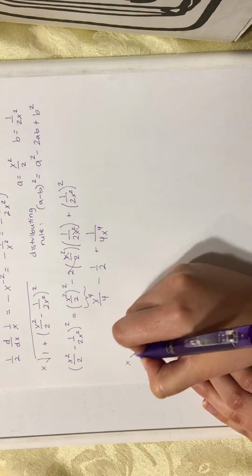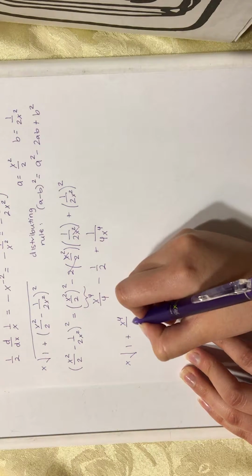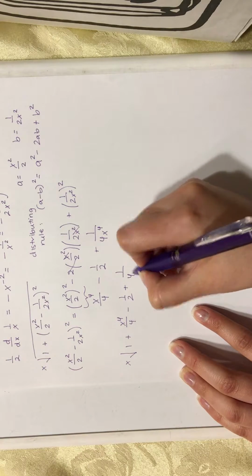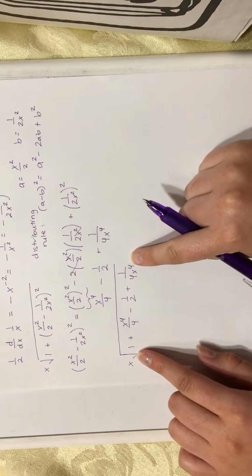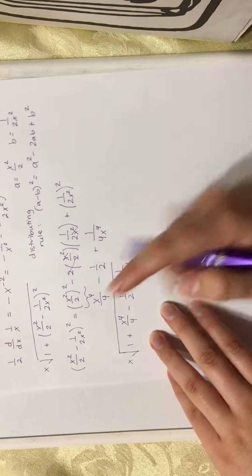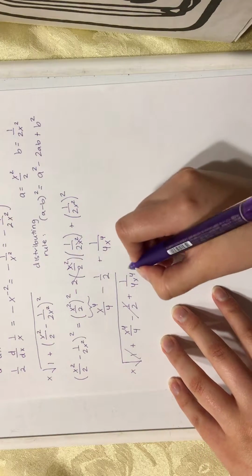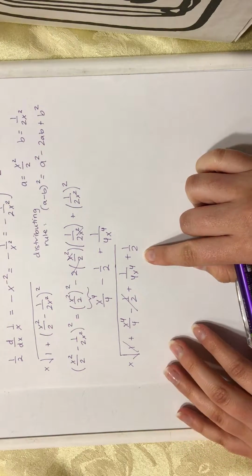So we have 1 plus x to the 4th over 4 minus 1/2 plus 1 over 4x to the 4th. So that's what we have now. To simplify this, 1 minus 1/2 would just be 1/2. So it's plus 1/2 right there.